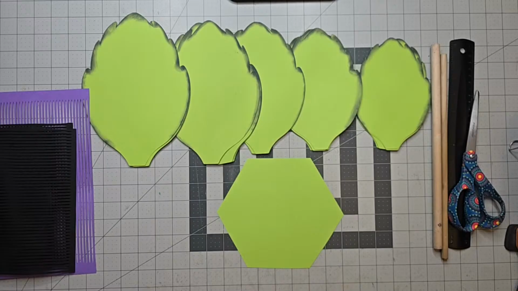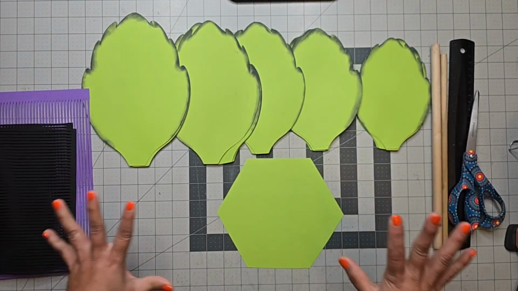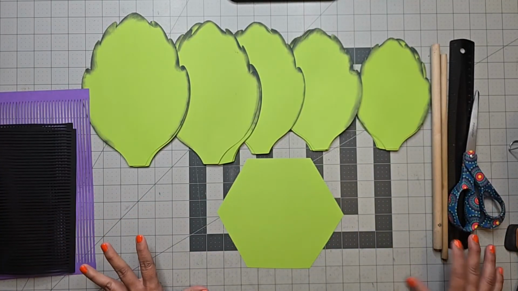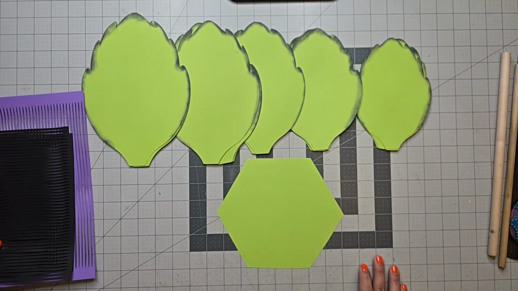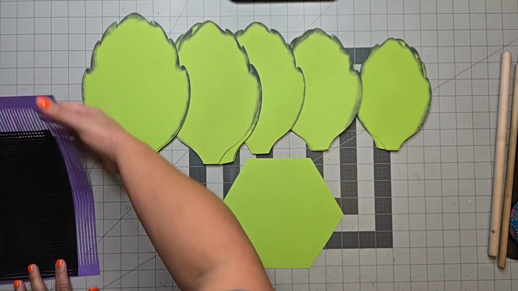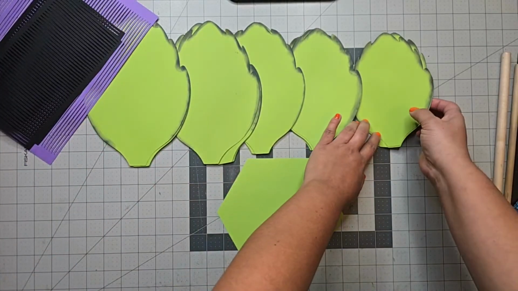Let me make sure. Hello, everyone. Okay. So now that we have everything organized and we know what we're needing as far as our tools and materials, what I want to do, hey Martha, is we're going to style our petals.